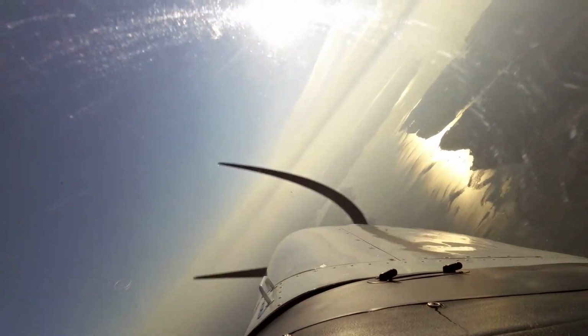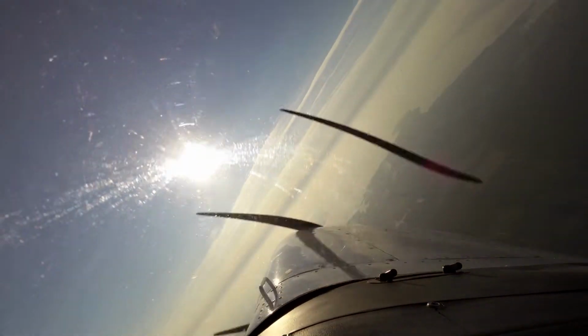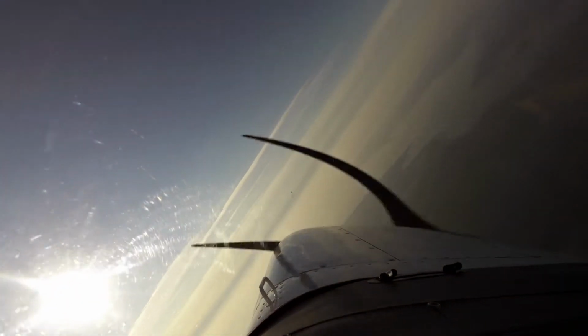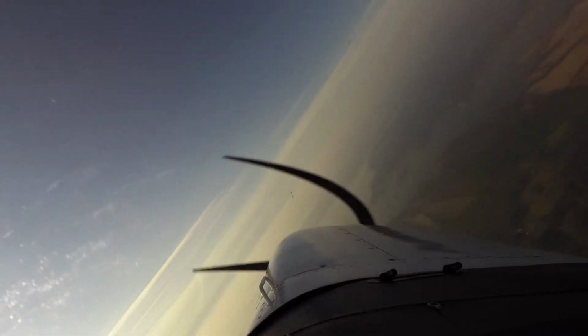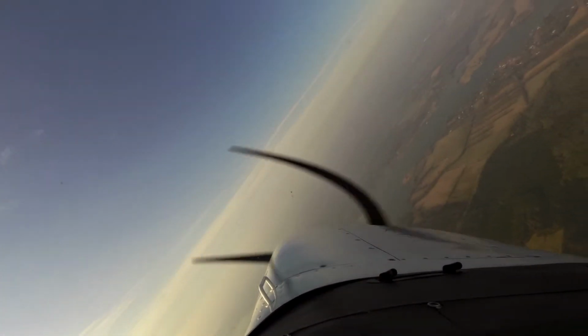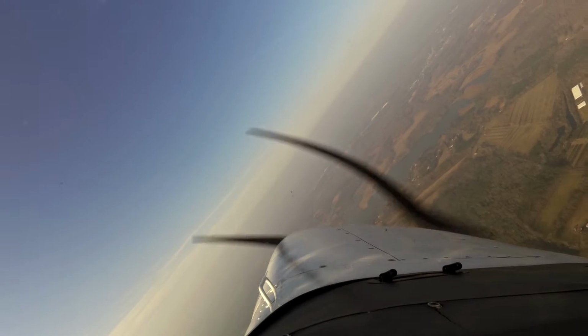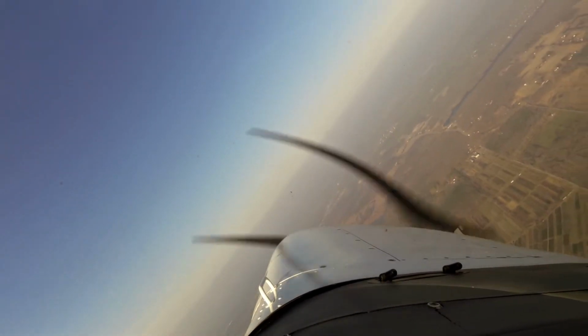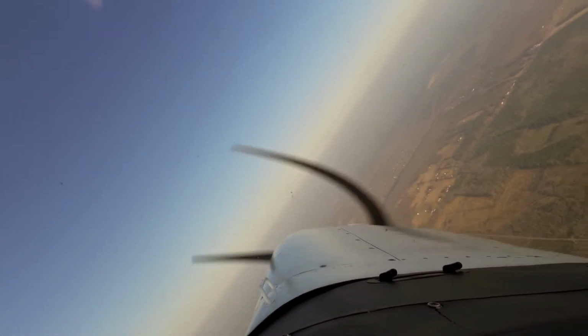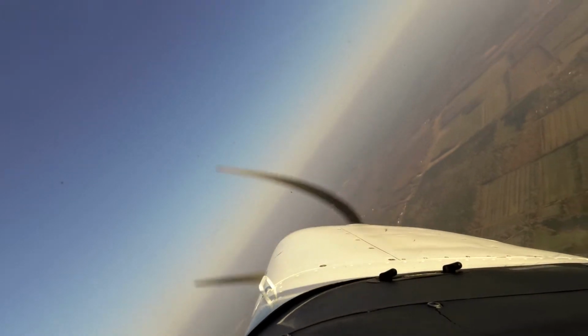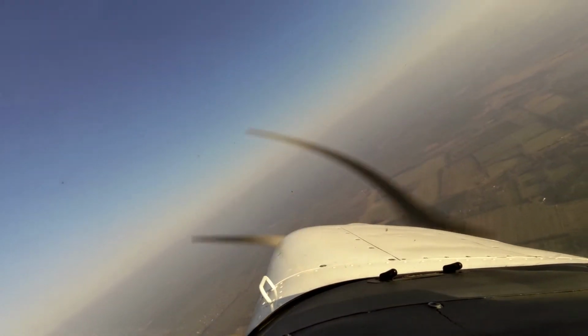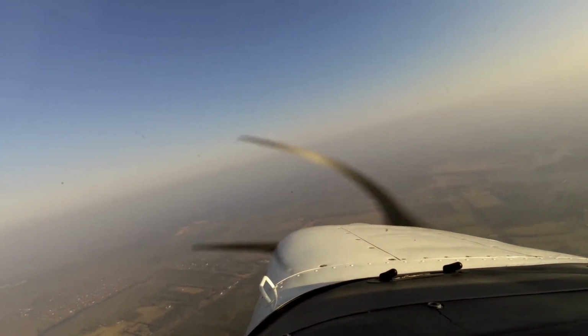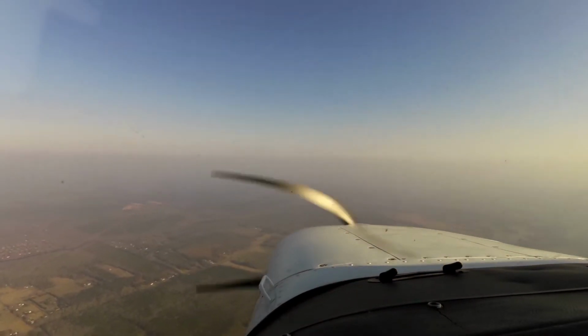Yeah. Some more back pressure. There you go. Hold it right there. Traffic not available. A little bit more back pressure. Starting to descend. More back pressure. Up on your heading. Alright, push forward, rolling out. As you're doing that, you're bringing the power back down to 18. And take your trim out.